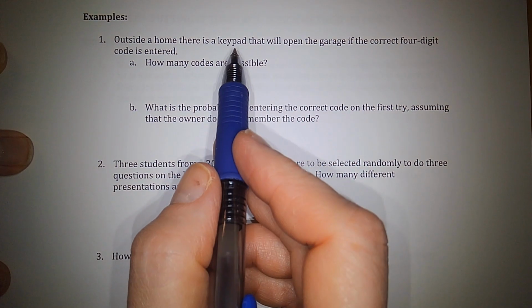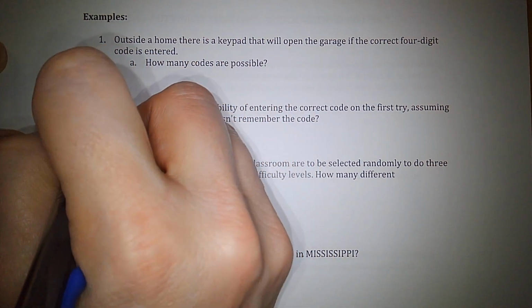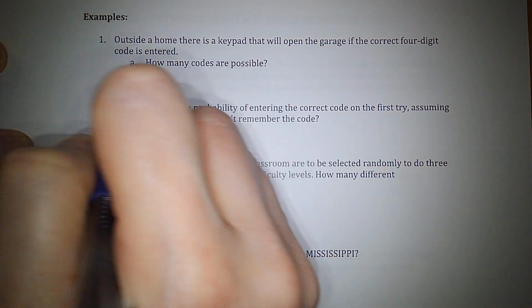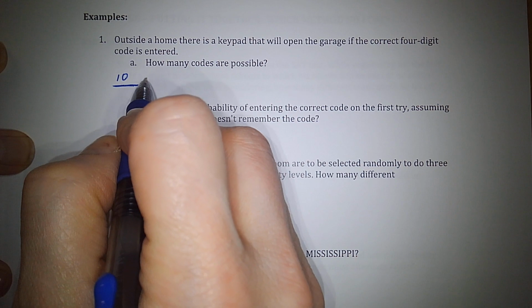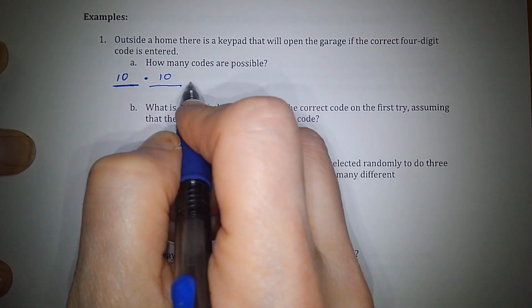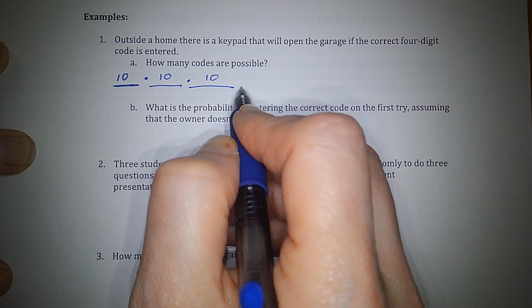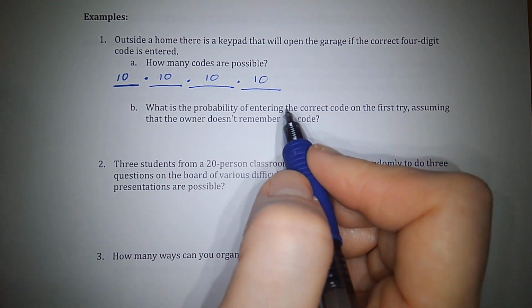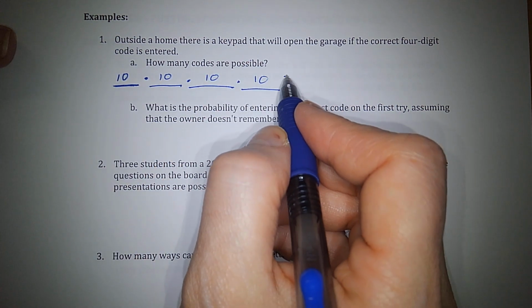Okay, so I'm going to go up to that keypad. I'm going to punch in the first digit. And there are 10 possible ways I can select that first digit. Using the multiplication principle, I know that there are 10 different ways of selecting each of the correct digits for the complete code.